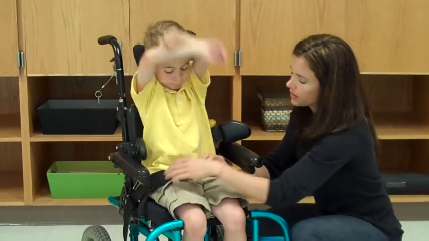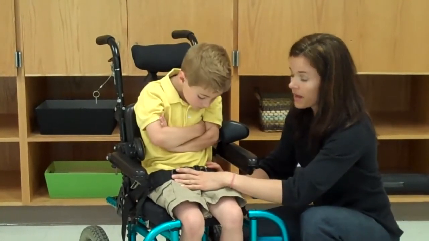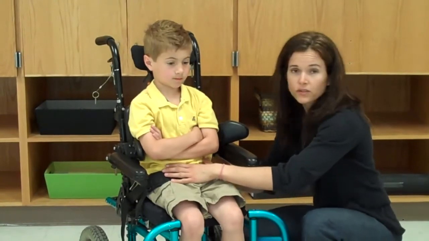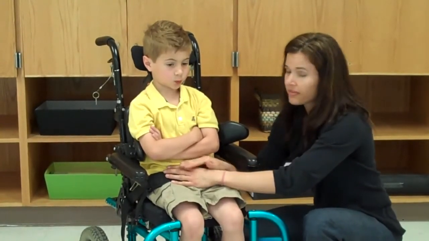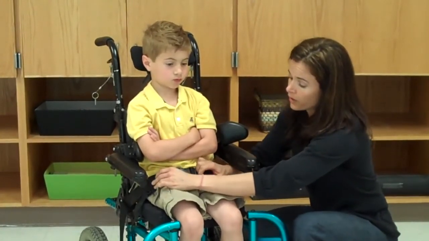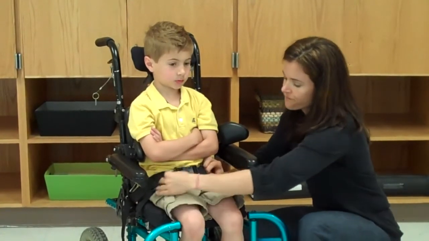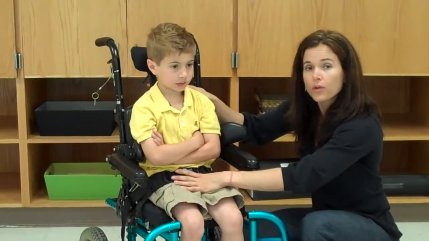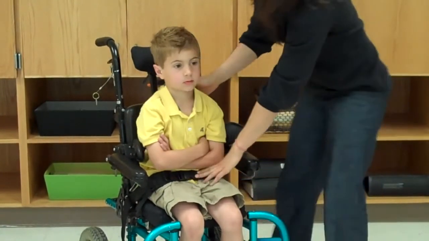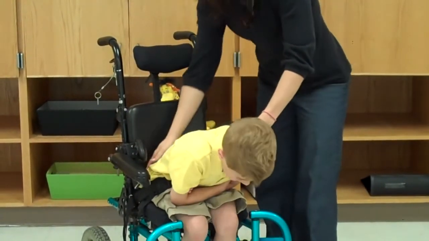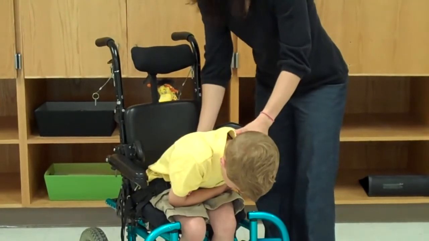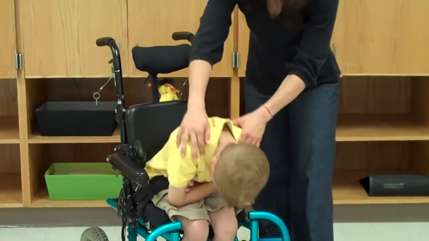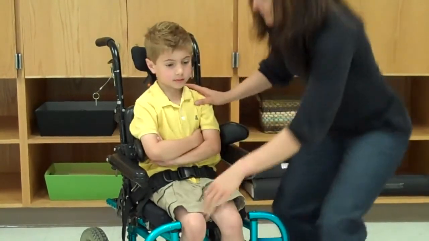Once it's secured, you can see if his pelvis is level by putting your hand across his hips. Once you've noticed that there's no rotation and they're level, you can tighten the pelvic positioning strap. At this point too, you want to make sure that his hips are all the way back in his seat. We do this by leaning him forward and checking to see if his hips are making contact with the wheelchair back. Okay, let's sit on up.